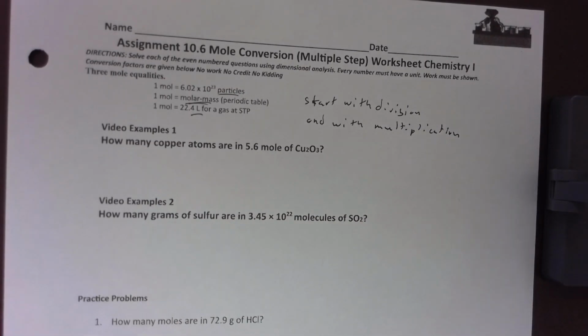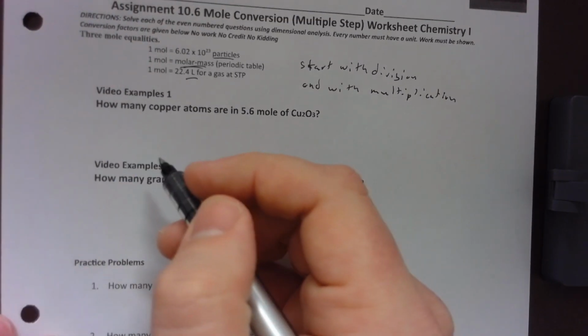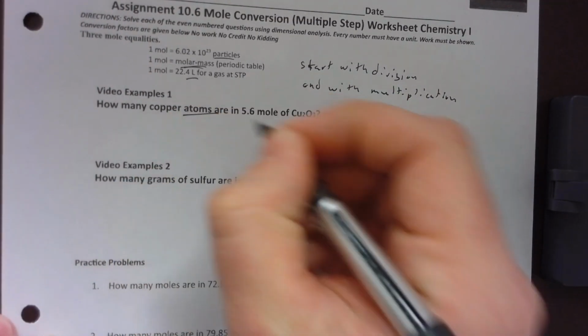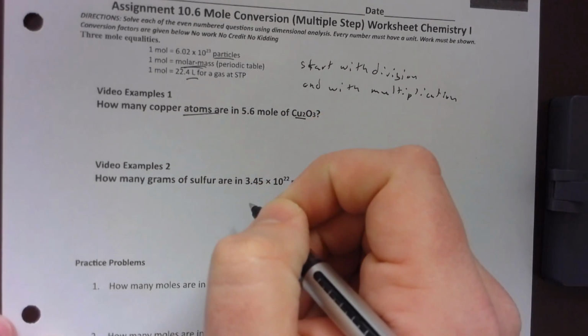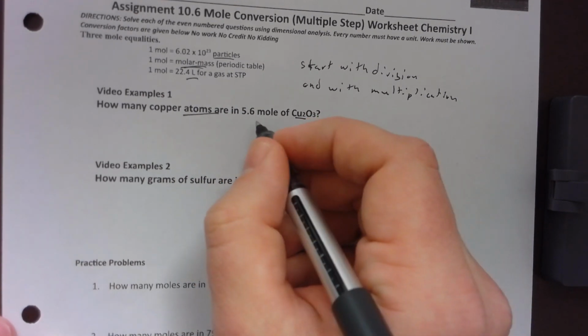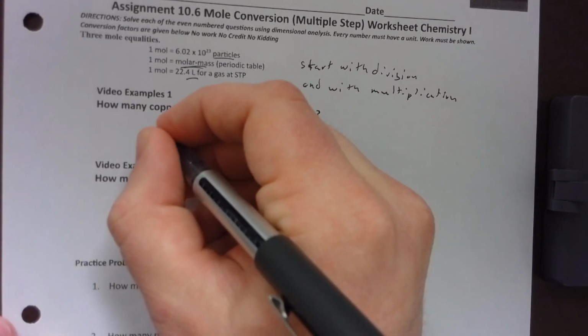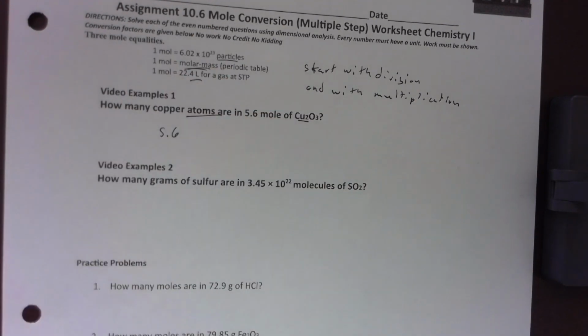Now, just as a reminder, I want to do one that is talking about your one step. So if it says how many atoms of copper, so Cu2, are in 5.6 moles. So it's a two-step problem, but it only really involves one of the steps that we talk about with the mole.